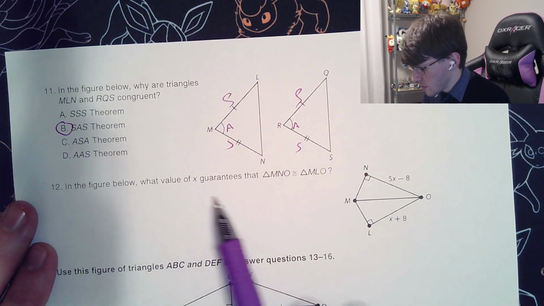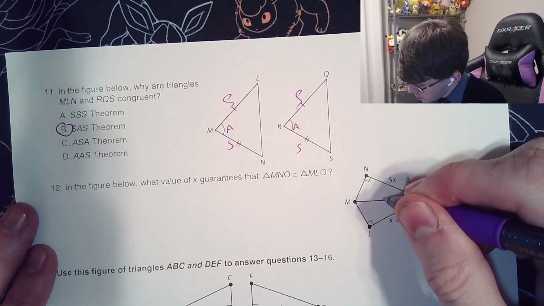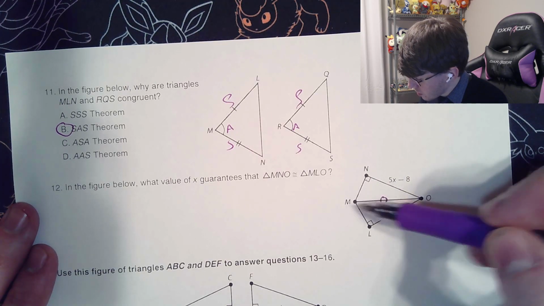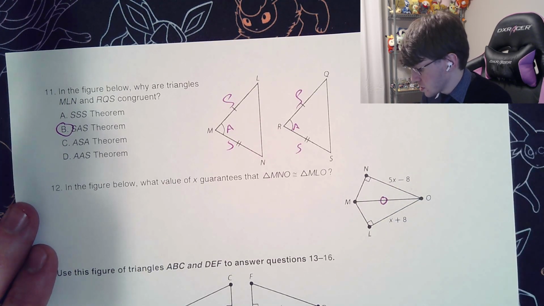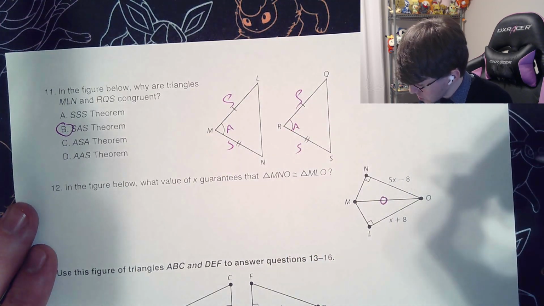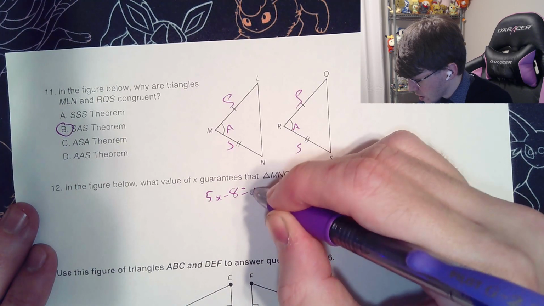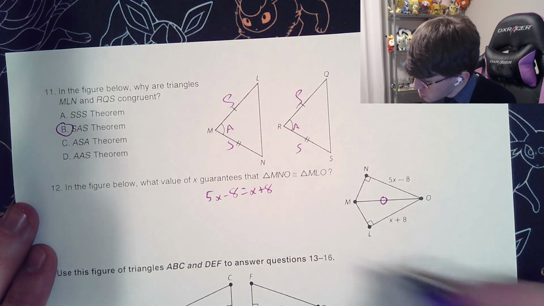Over here in the figure below, what value of X guarantees that these are the same? So we'd have a little reflexive on there. We got the right angle. So we have the leg, or no, that's the hypotenuse, right? And that's the leg. So we just have the 2 legs the same. It's a hypotenuse leg situation. 5x minus 8 would have to be equal to x plus 8. Let's do our little switcheroo.